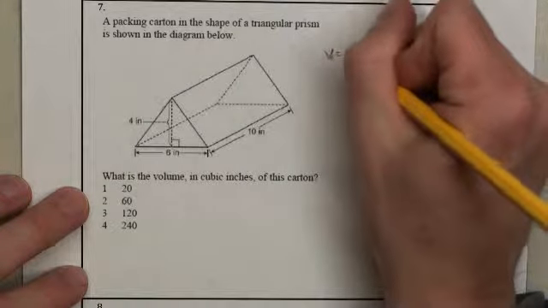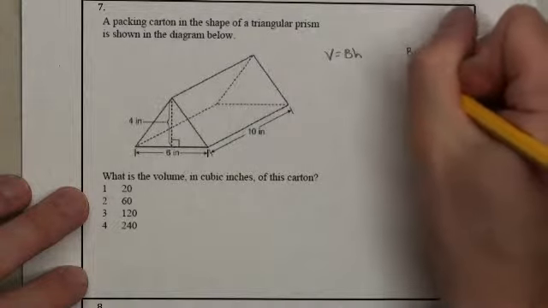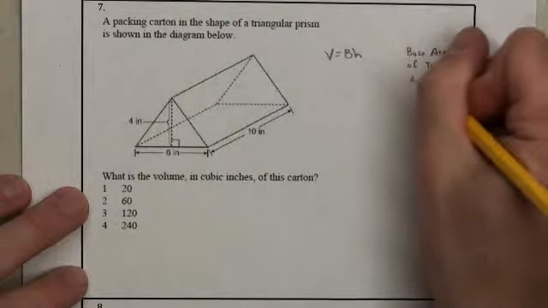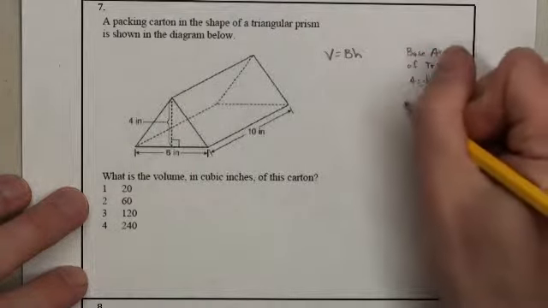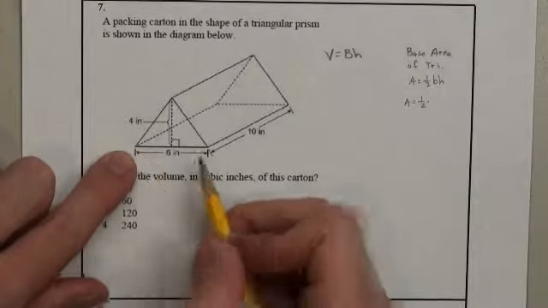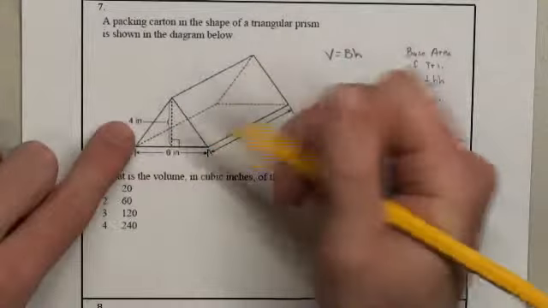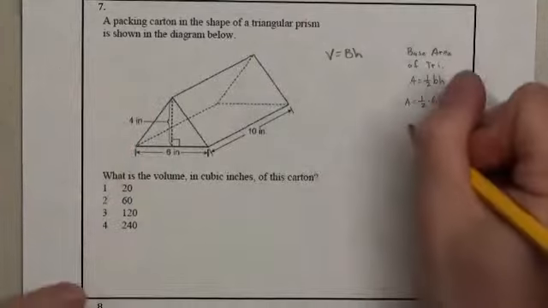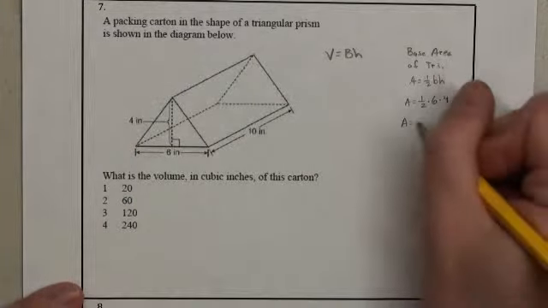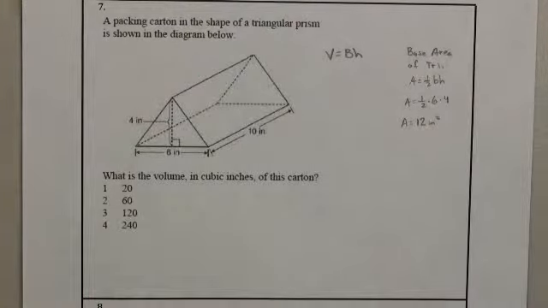Remember, volume equals base area times height. This time the base area of a triangle is 1/2 base times height. That would be 1/2 times the base is 6 times the height, or the altitude, is 4. They gave us everything we needed. So area equals 1/2 times 6 is 3. 3 times 4 is 12. And that's 12 inches squared.